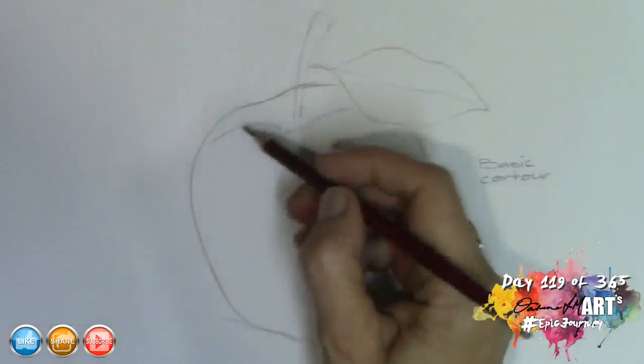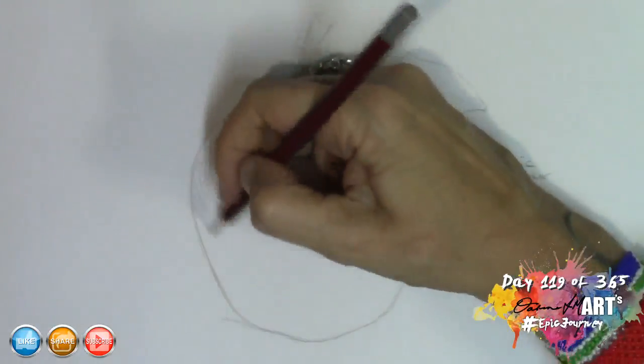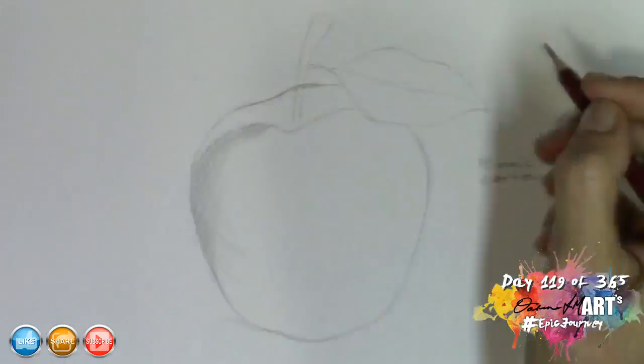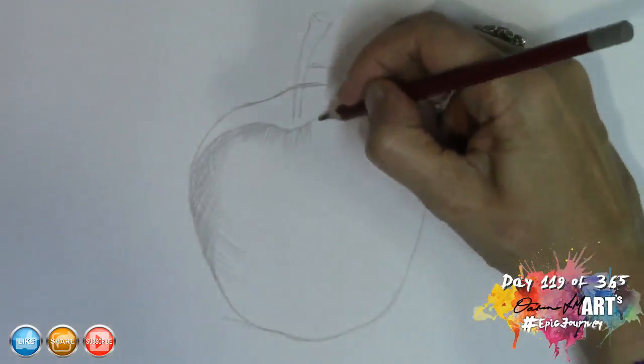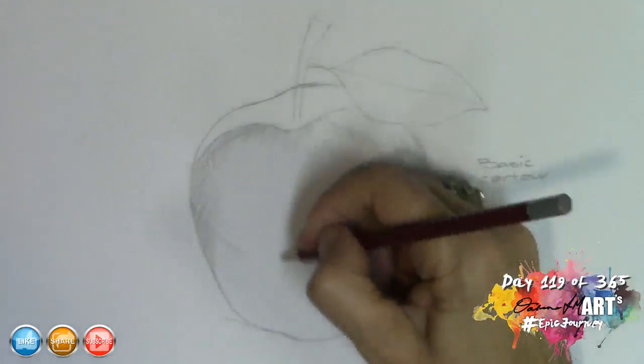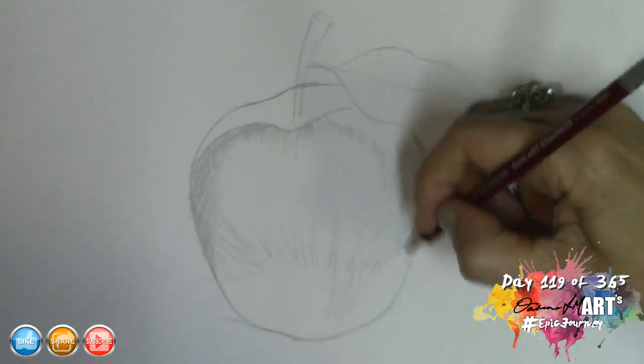But you start doing your hatching in a method that follows the curvature of your apple. Now, I started off the apple on the left hand side, doing my hatching in a 45-degree sort of angle to the curvature. Like I said, you can do it diagonally, but you can do it in any direction that really suits the subject that you're drawing.